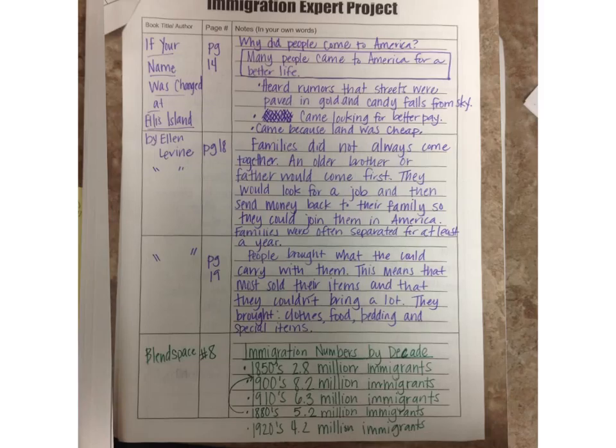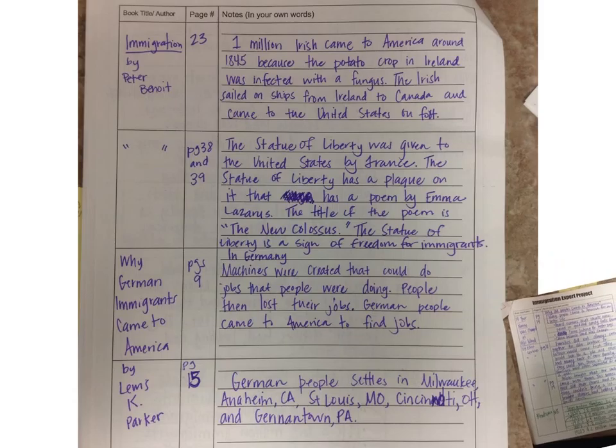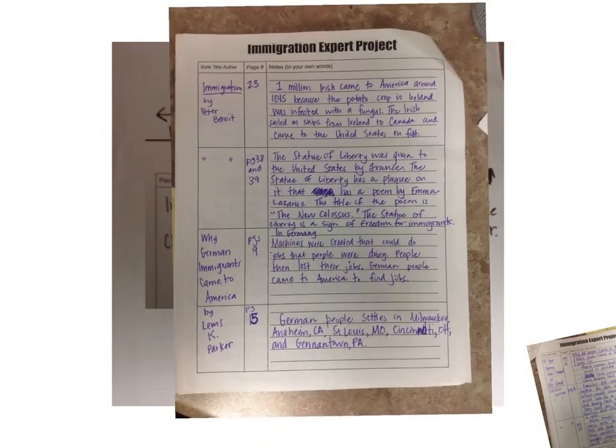And so I have pictures of my notes right here. The first page is about why people came to America, how families came to America, what families brought with them, and when immigrants came to America. My second page of notes is about Irish immigrants, then the Statue of Liberty, and then German immigrants.